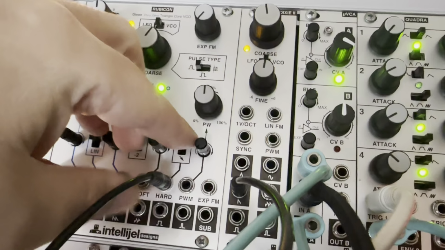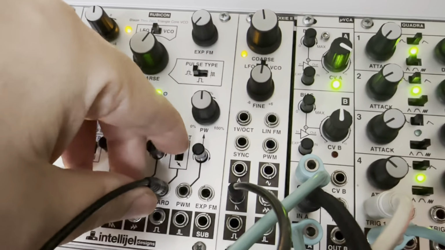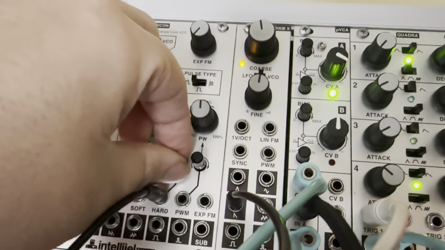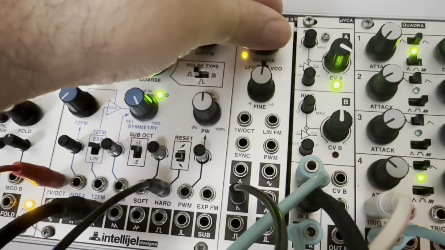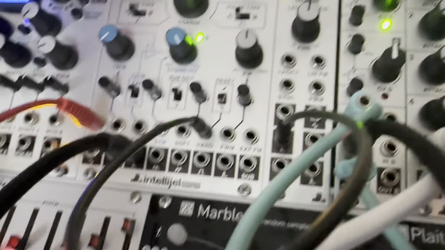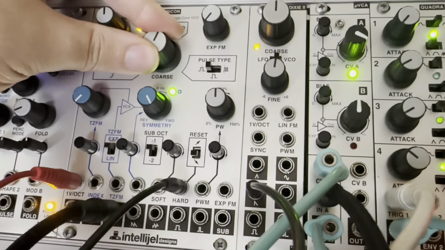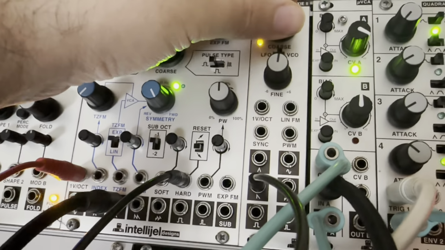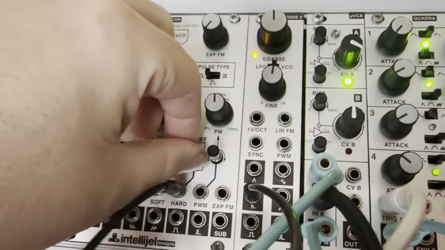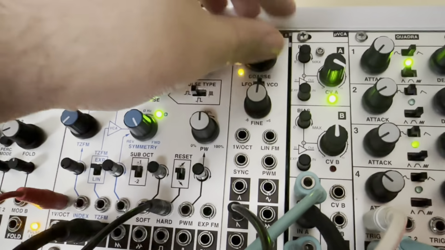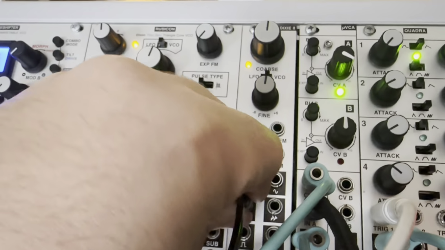But then when I hit the reset, it doesn't change the sound at all. And again, I don't have an oscilloscope, so I can't verify that it's not doing what it's supposed to do. But it doesn't sound like it is. There's no change in sound.